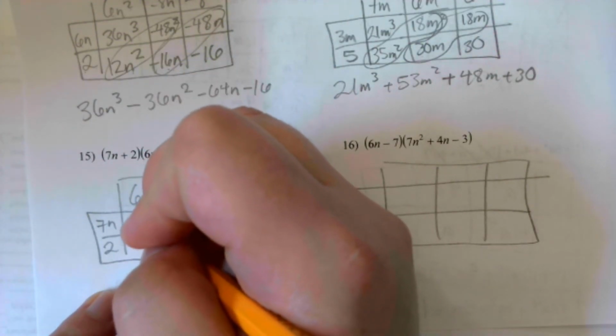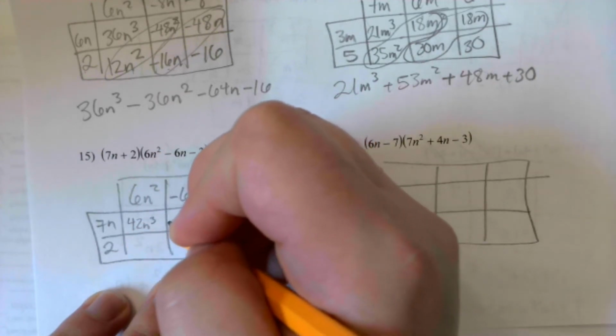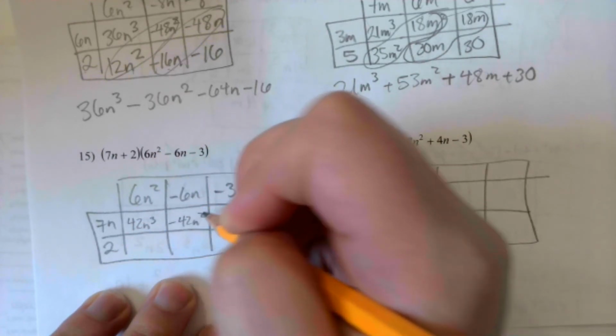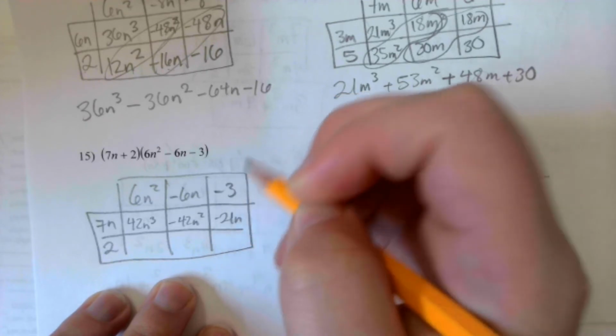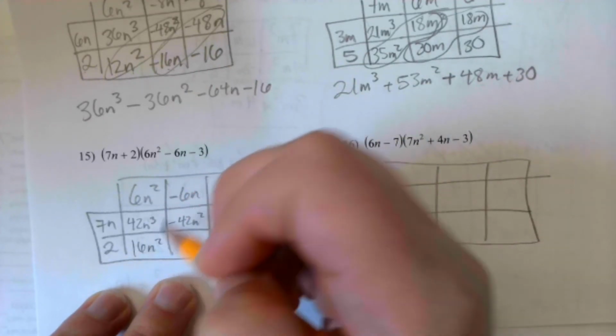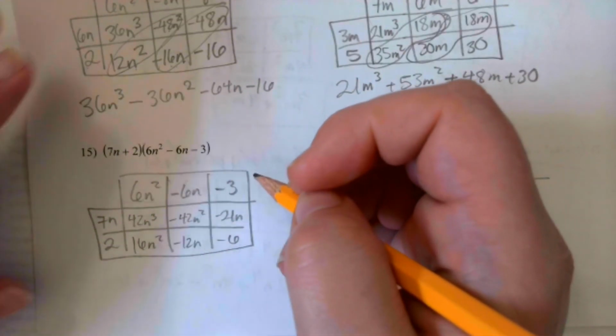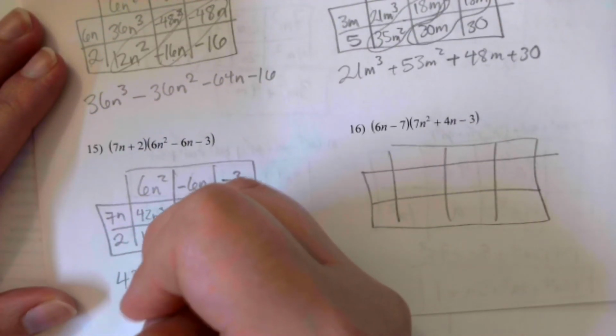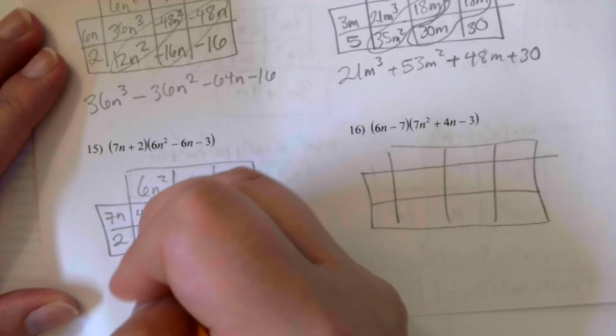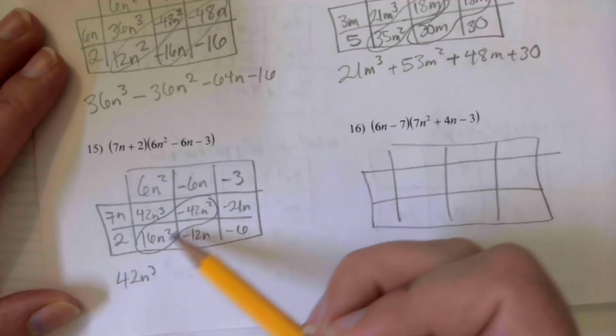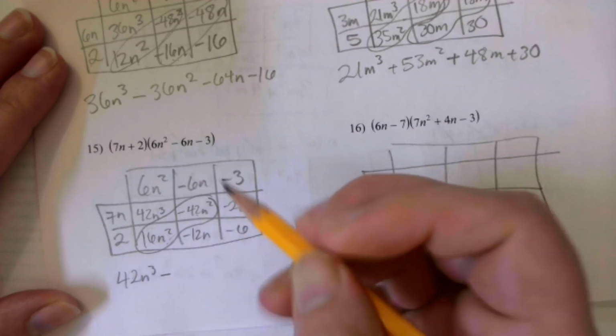7 times 6, 42n cubed, negative 42n squared, negative 21n, 16n squared, minus 12n, minus 6. 42n cubed. Different signs subtract.